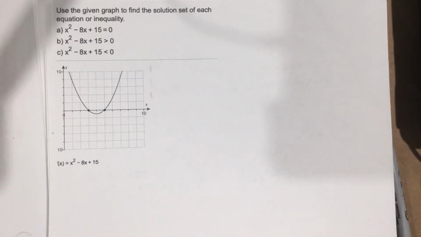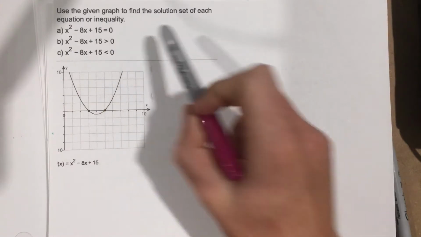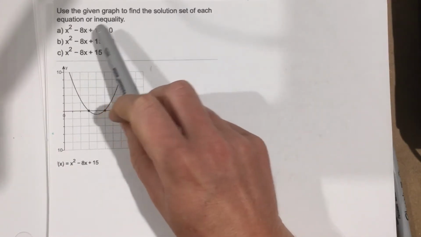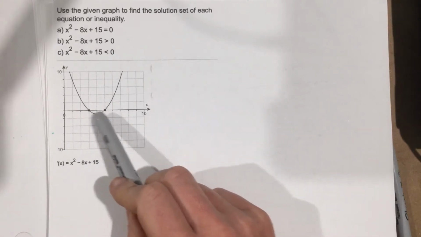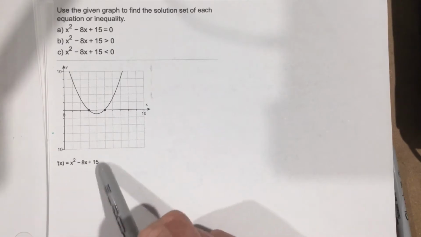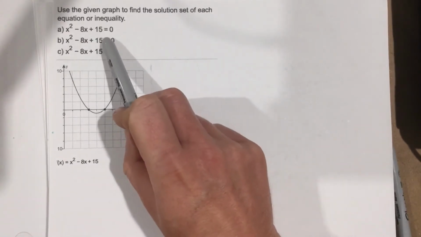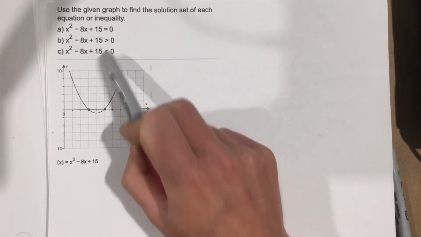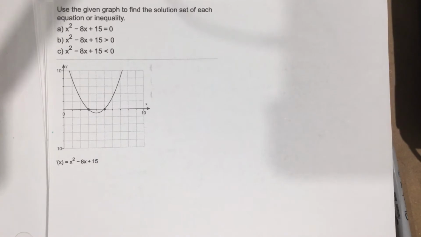This is problem number 2 for section 3.4. In this problem it says use a given graph to find the solution set of each equation or inequality. They give you a graph, they show you the x-intercepts or the roots, right? They give you the equation, but we don't even need that equation hardly, except for when we go to look at our inequality signs. So for part A, we already know the roots.